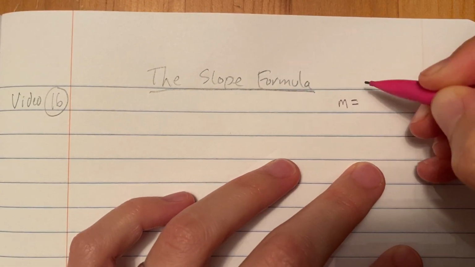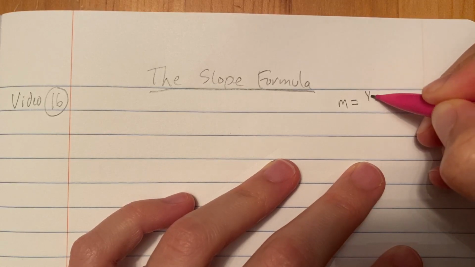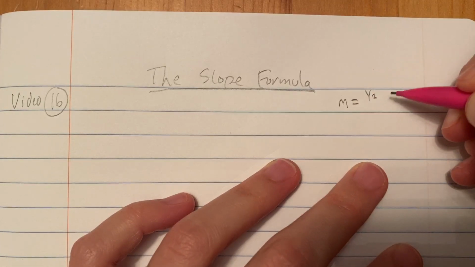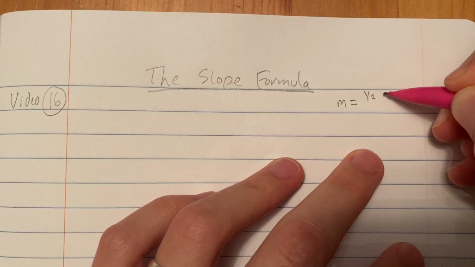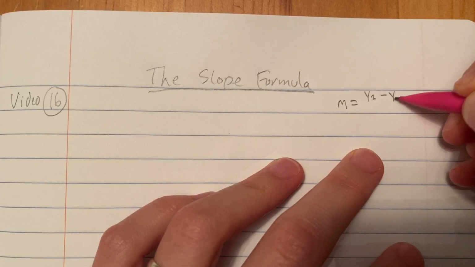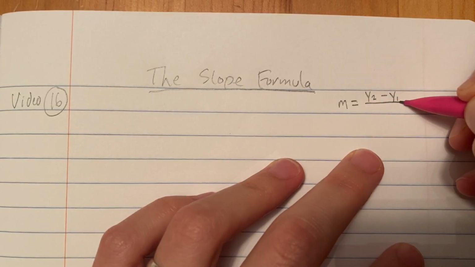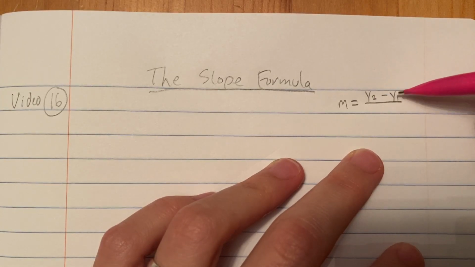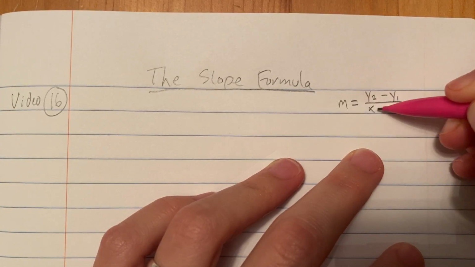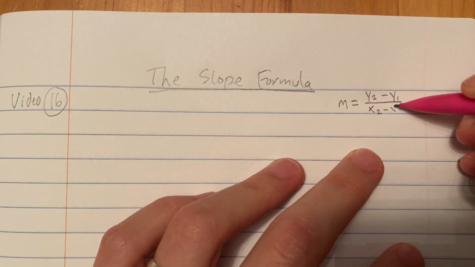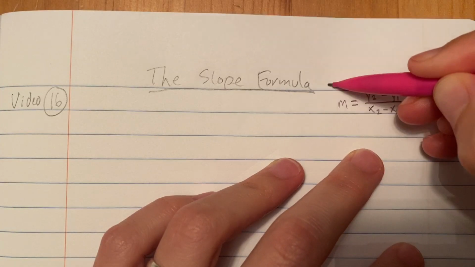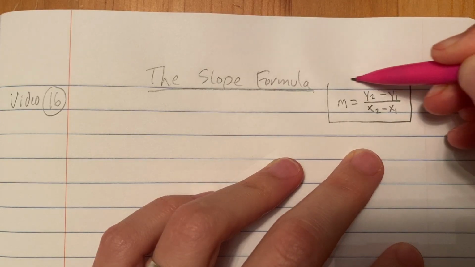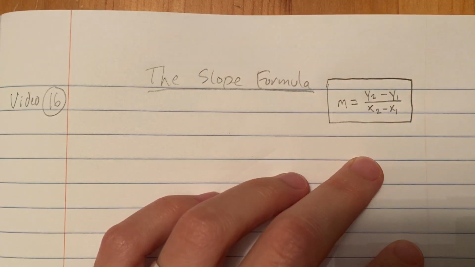M equals y2, and notice the 2 is down on the bottom of the y, not on the top. It's not an exponent. It's called a subscript, and it just helps us identify, because notice we have two y's, y2 minus y1 over x2 minus x1. This is the slope formula.